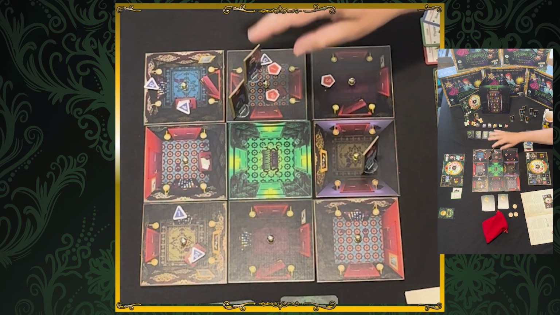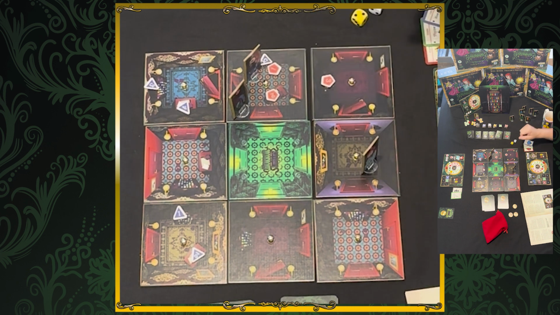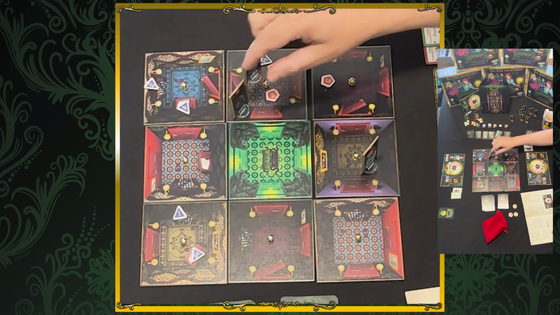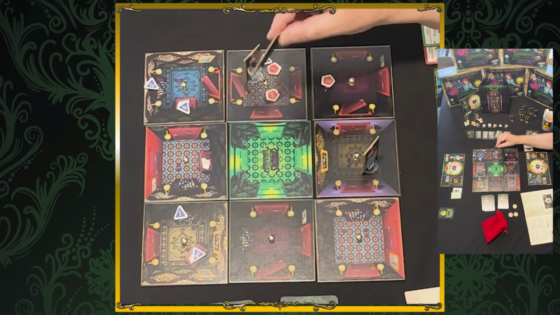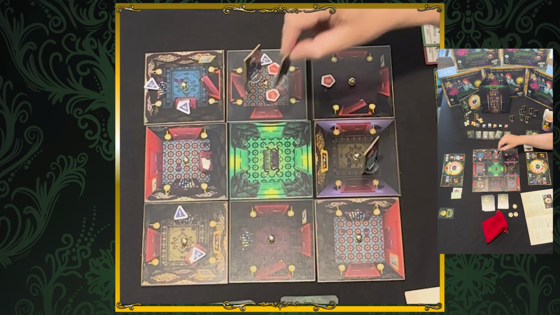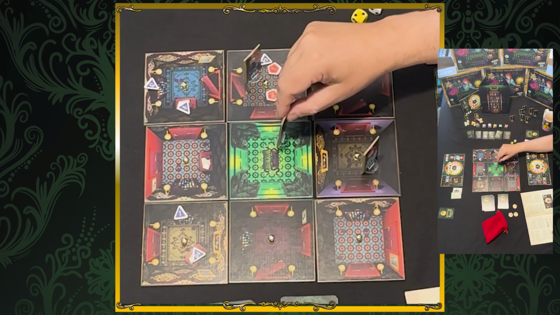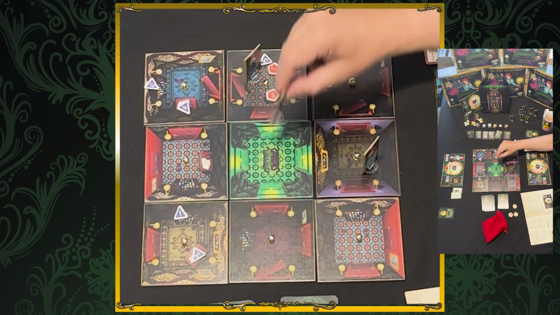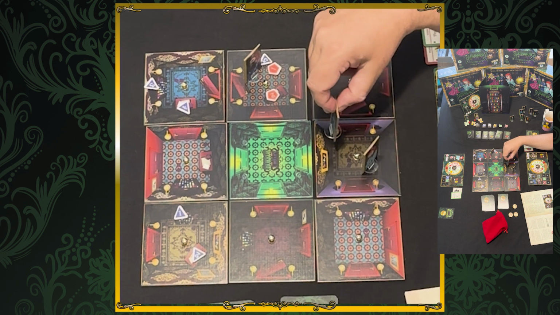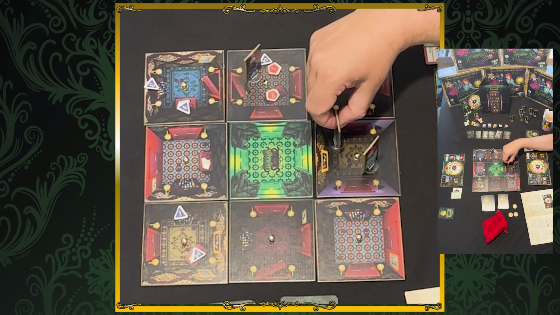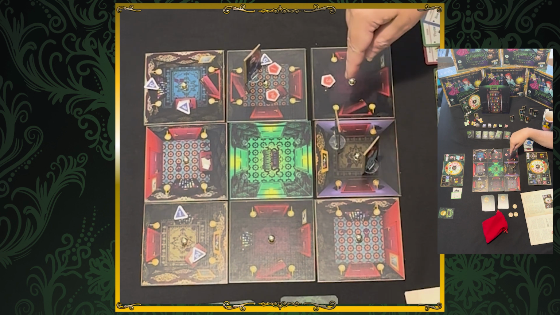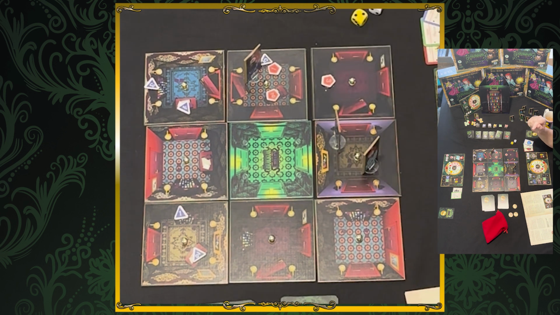So I've recovered the fortitude of that monster. Now I can actually control it, and I can put it anywhere I like in the library. So I can even put it in the portal here, or I can put it onto another player. And what happens then is that player immediately has to take a -1 hit. There we go.